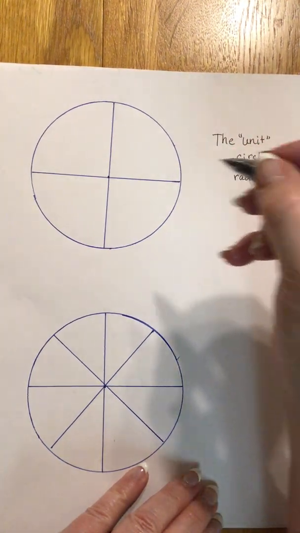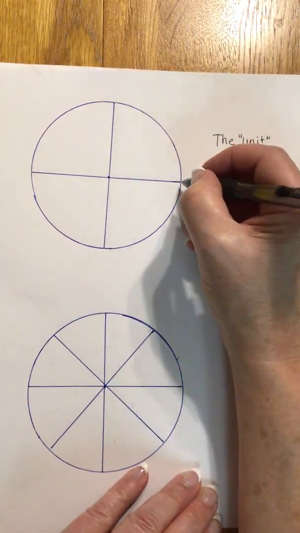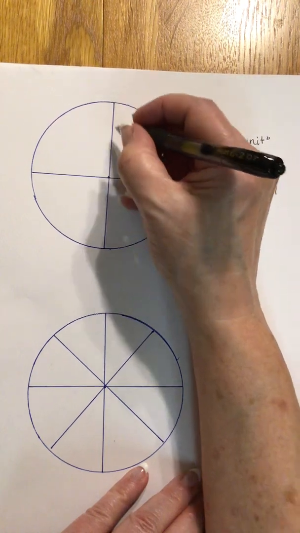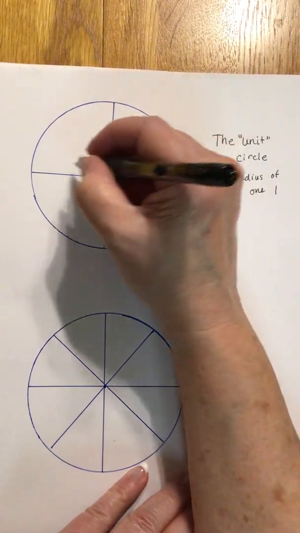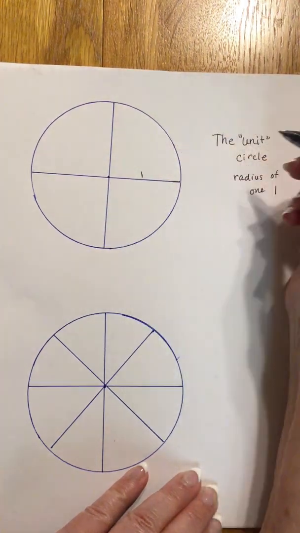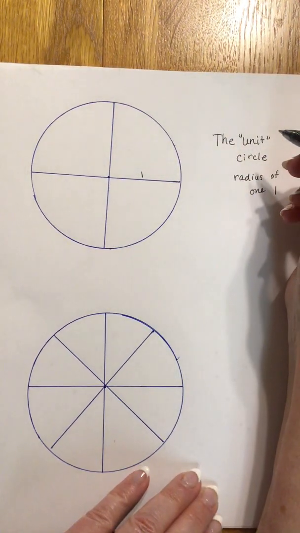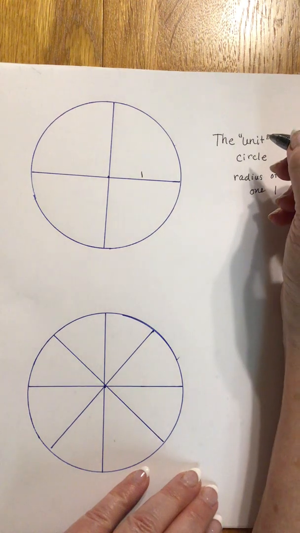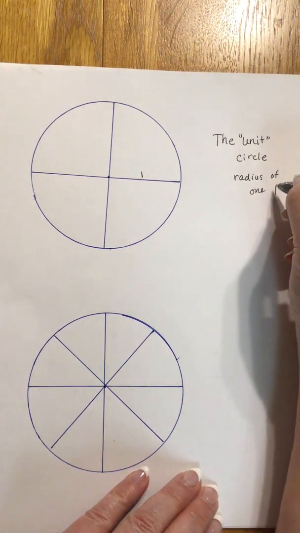That radius means that from the center to a point on the circle is going to be 1 all the way around. So this radius is 1. No matter how many things we put on it, the radius is always going to be 1.